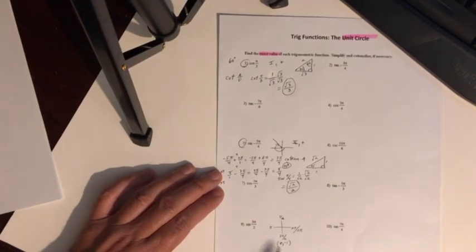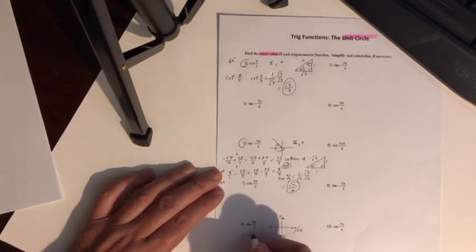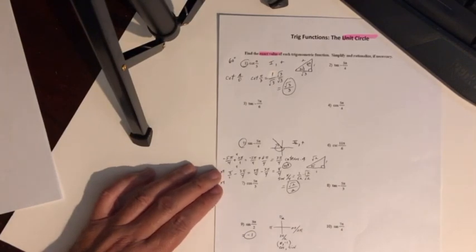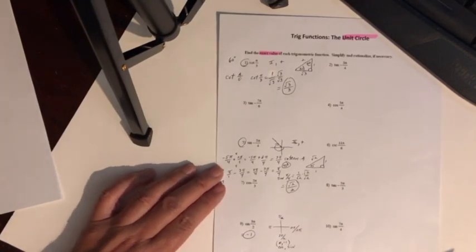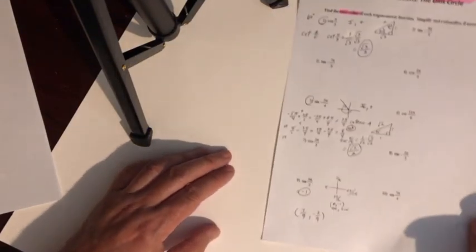And didn't we say that the first part is the cosine? The x is the cosine, and the second one is the sine. So that means this is going to be just this value, the sine. So this is actually equal to negative 1. And there's your answer for that question. Very easy to do, okay? You just have to remember that.